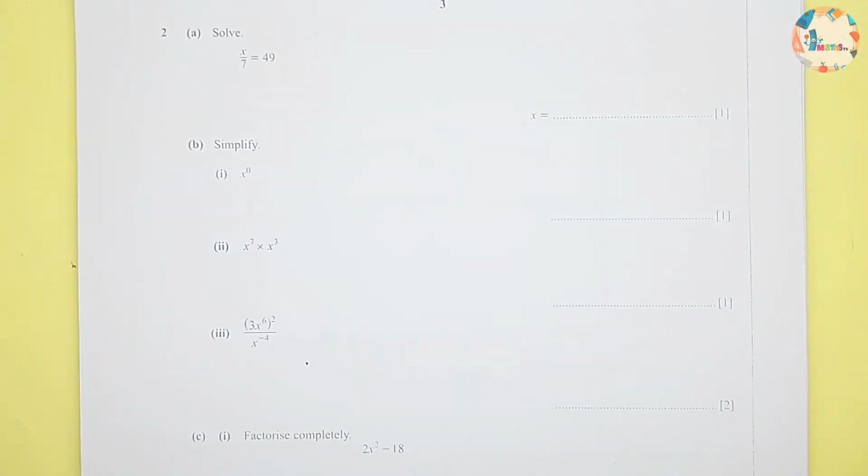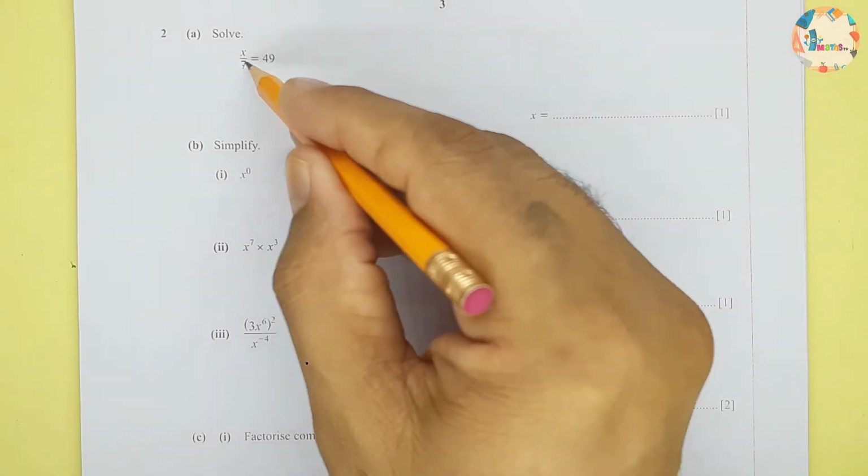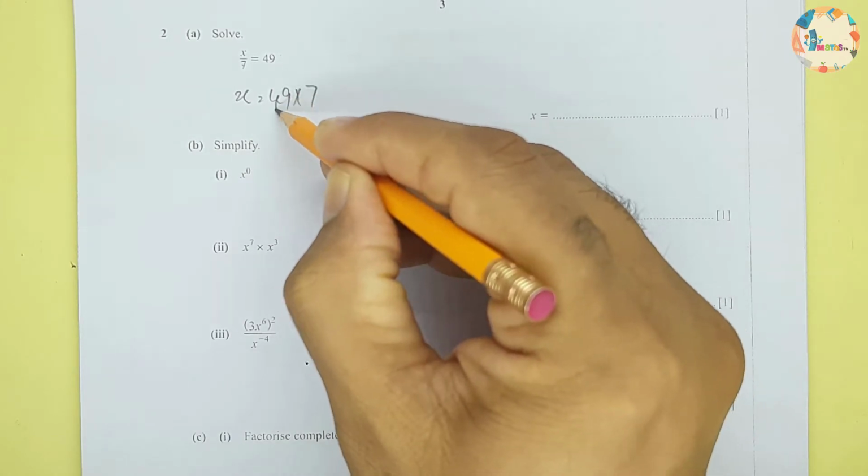Now question number 2 is an algebraic equation. We have to solve this, so shift x to the other side, so x will be equal to 49 into 7.